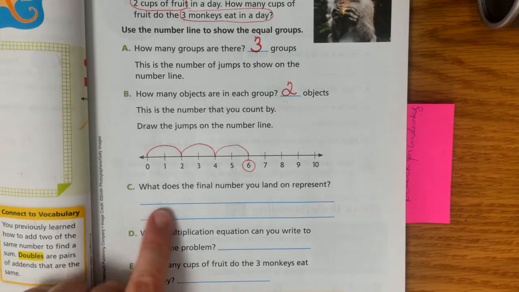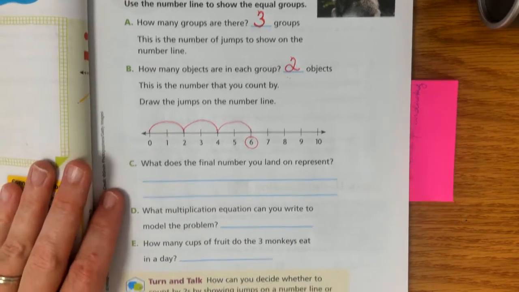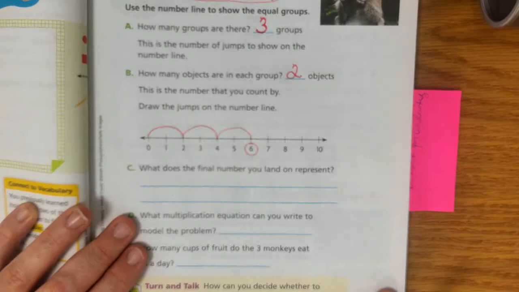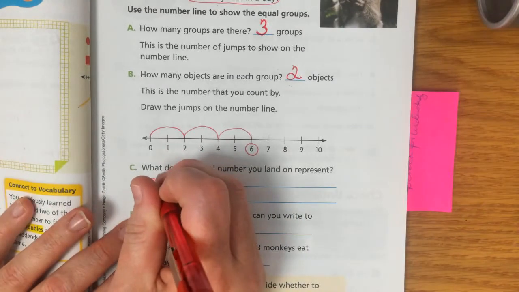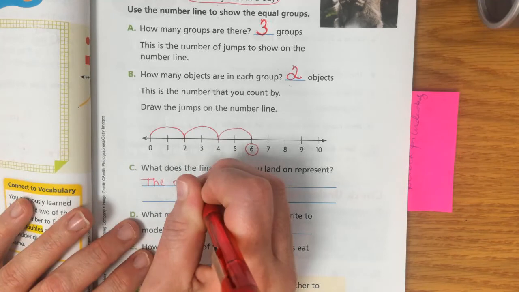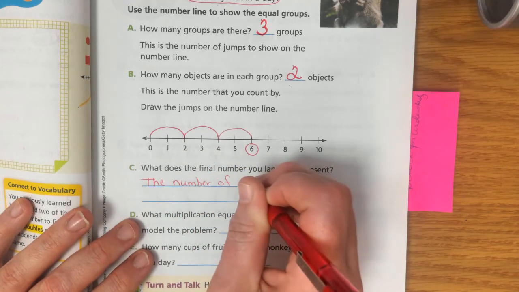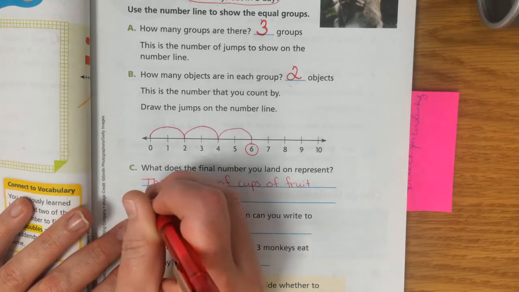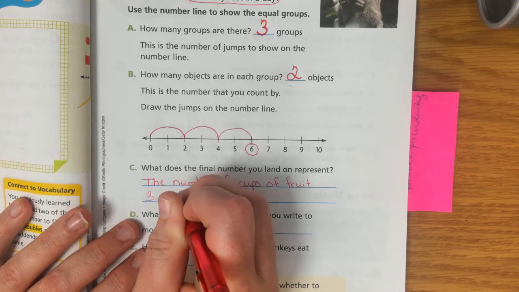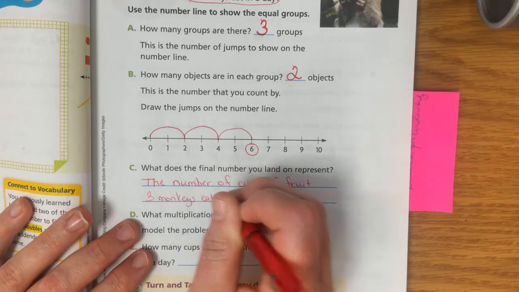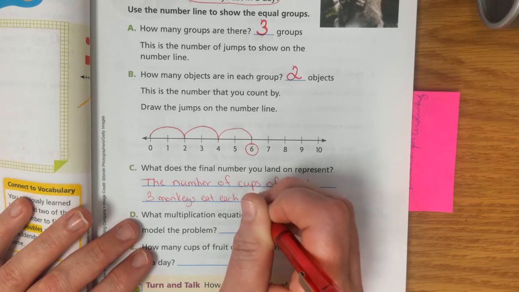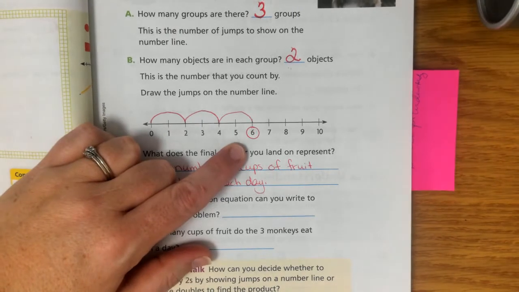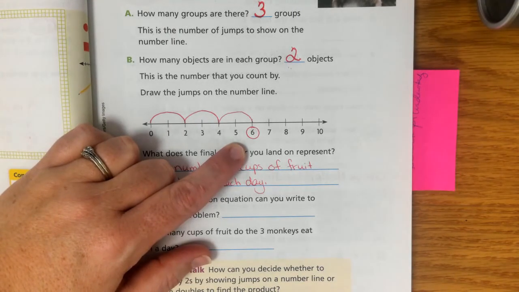So this number, what does this final number that we landed on represent? It represents the number of cups of fruit 3 monkeys ate. So this final number represents the number of cups of fruit 3 monkeys ate each day.